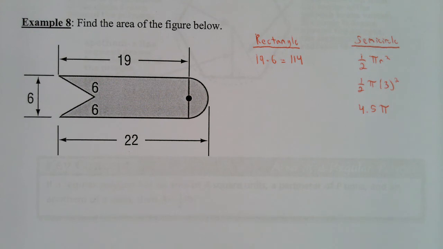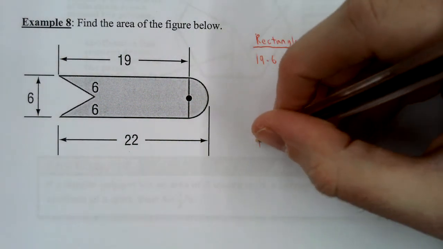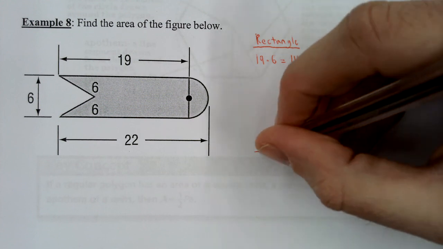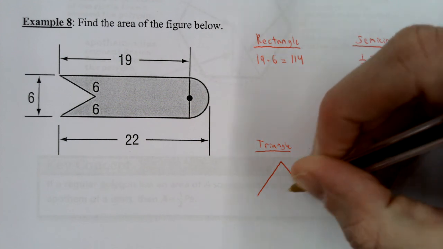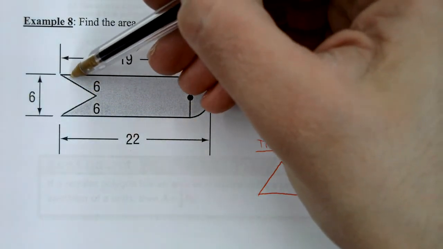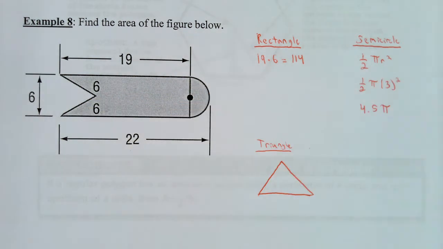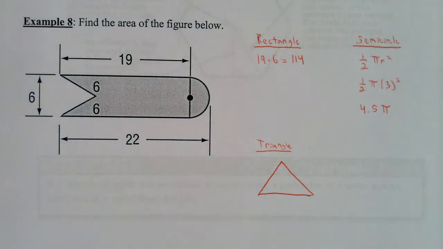Now, the triangle is a little bit of an issue, okay? We got the area of the rectangle, we got the area of the semicircle, but we have to subtract out the area of the triangle, which is not going to be that easy to find. So I'm going to do that over here, and I'm going to draw a diagram. It is going to be an equilateral triangle because this side is 6. This is 6, this is 6, and this side is 6. So each side of the triangle is 6.